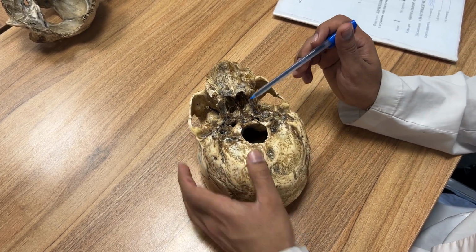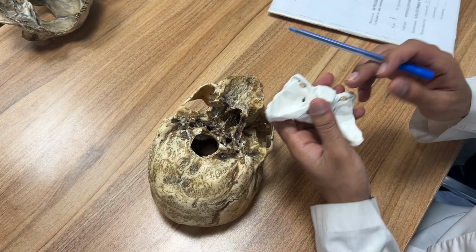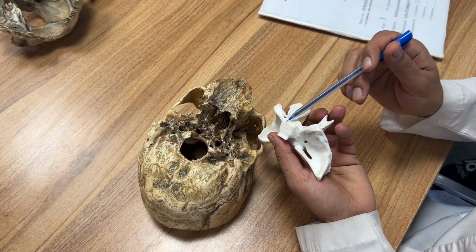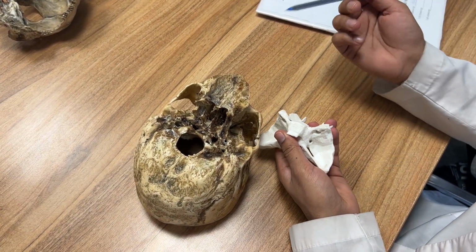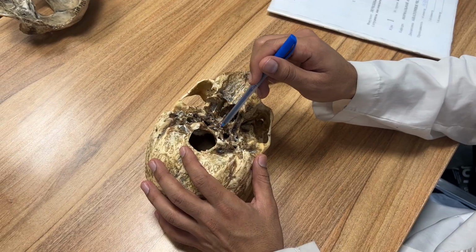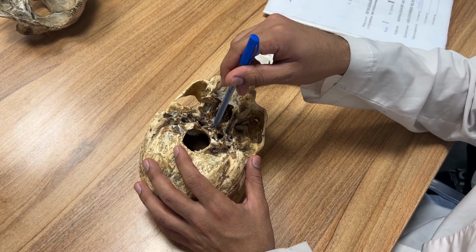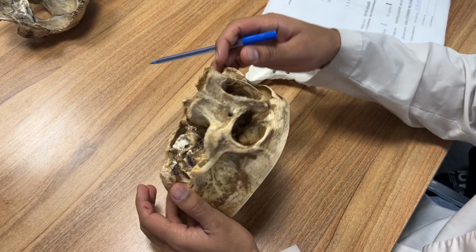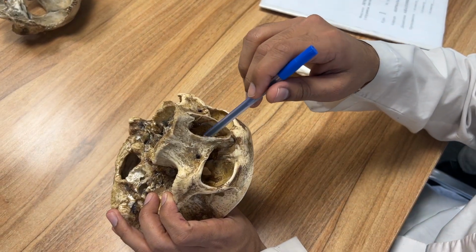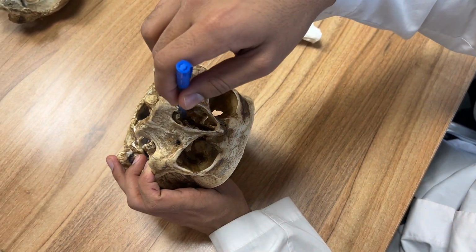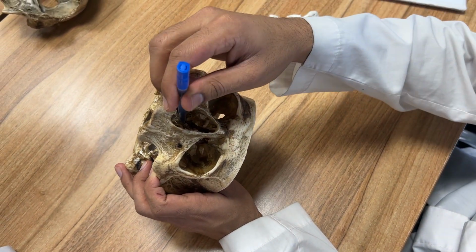Then the posterior surface, you can look here also. It connects with the basilar part of the occipital bone, through the clivus. These are the posterior surface. And the anterior surface, I told you, you can find inside the nasal cavity. Look at its connection with the sphenoid bone.